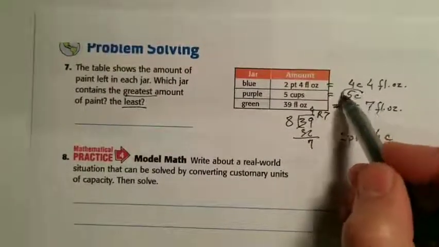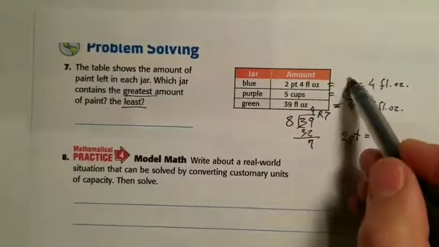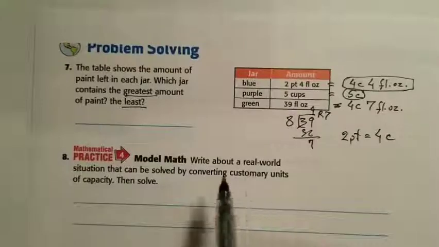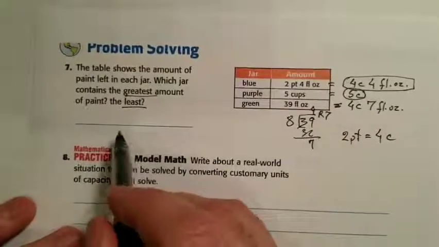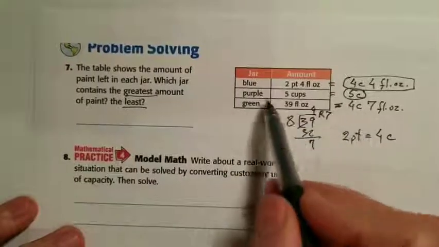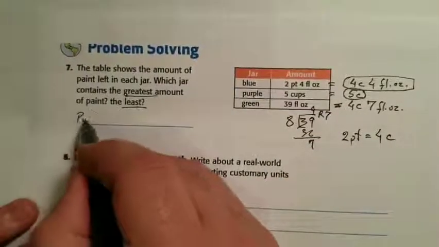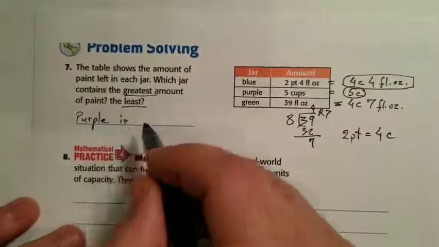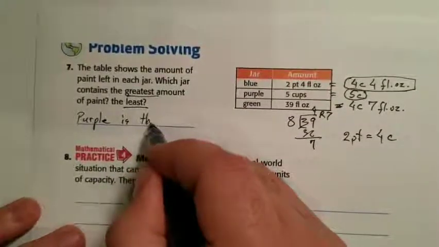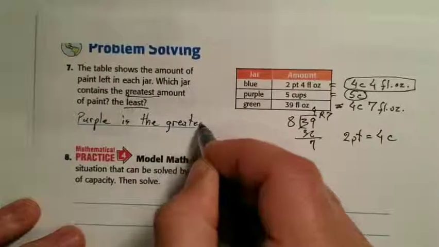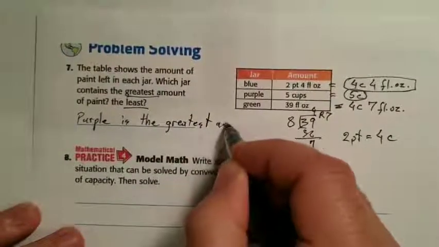Obviously, this is our greatest amount, and that is our least amount. See that? So how are we going to say it? We're going to say that purple is the greatest amount.